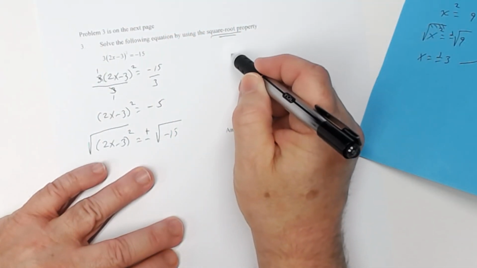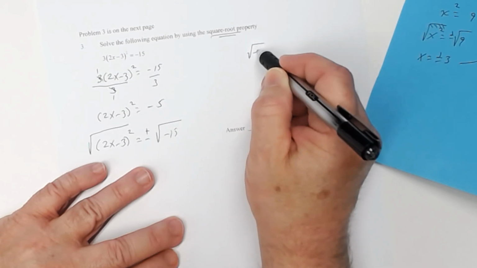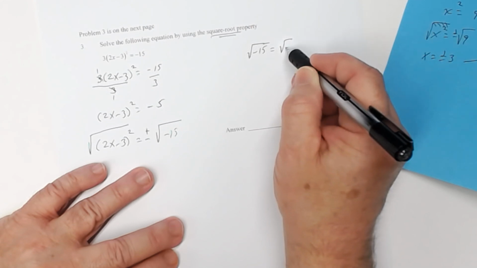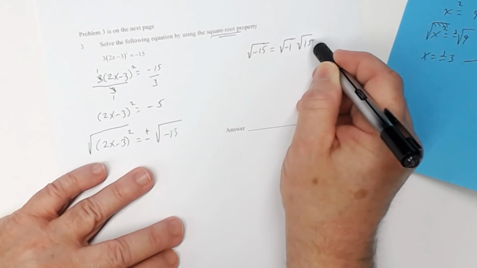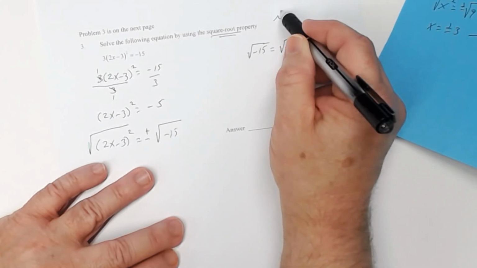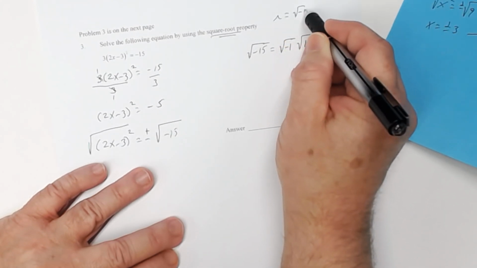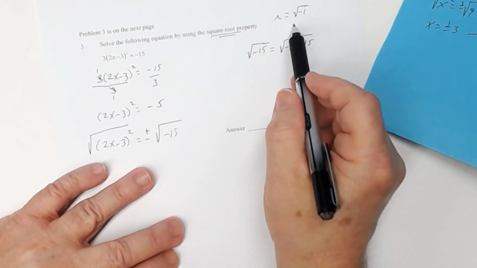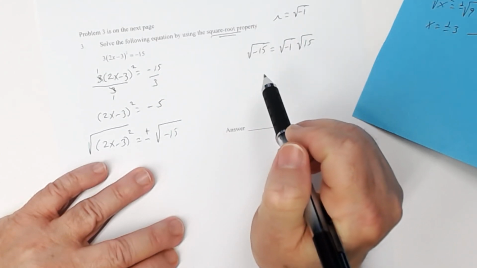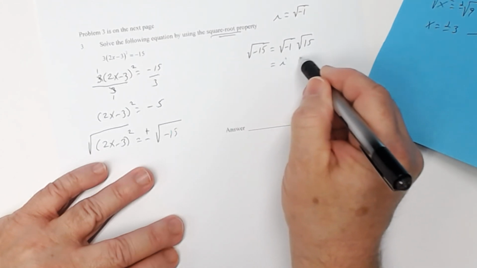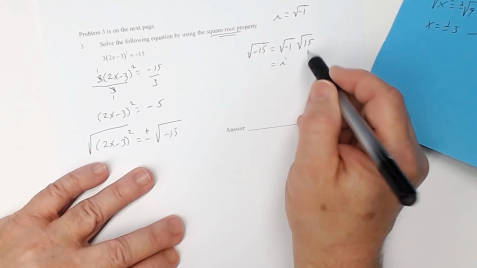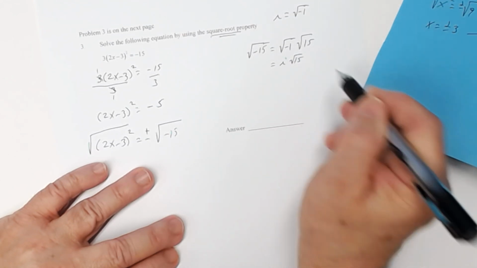Now remember how we did this. I'm going to go ahead and put that here. The square root of a negative 15, what we did in class was we said that this is the same thing as saying the square root of a negative 1 times the square root of 15. And we learned that the square root of a negative 1 is defined to be i. So i is the imaginary unit. And so this becomes i, and I cannot simplify the square root of 15. The only perfect square that goes into 15 is 1. So this stays the square root of 15.